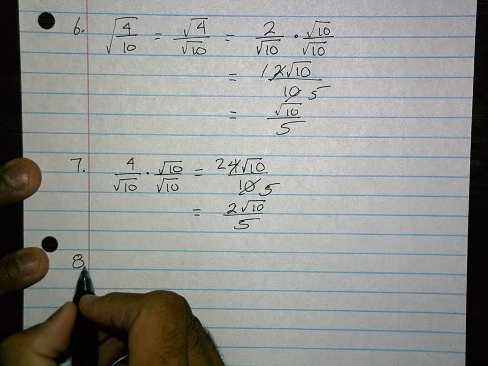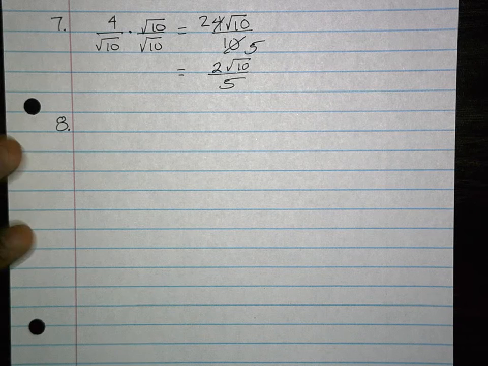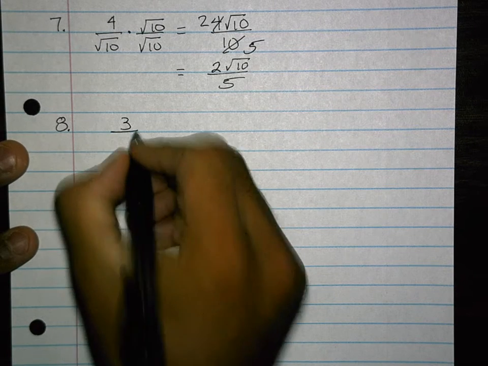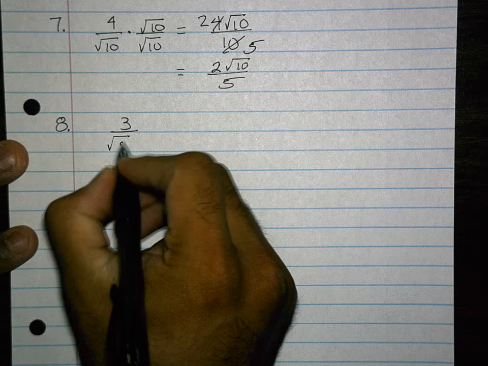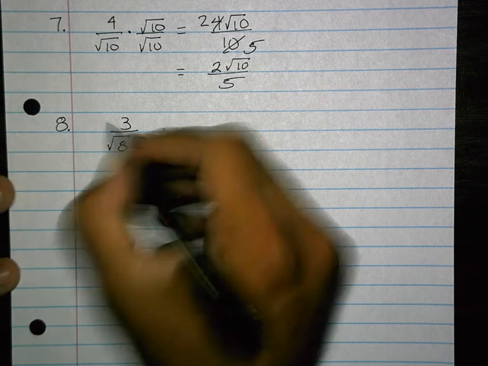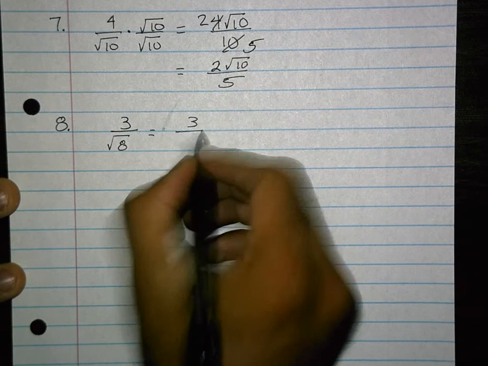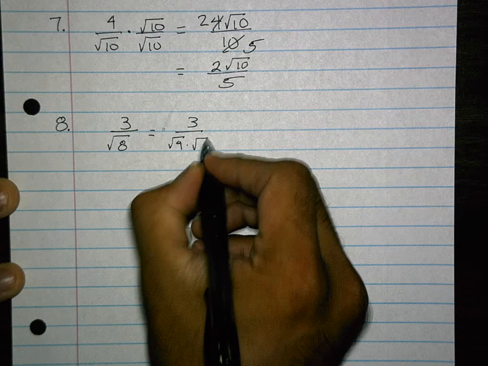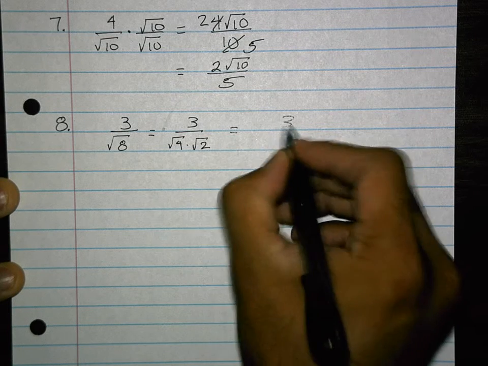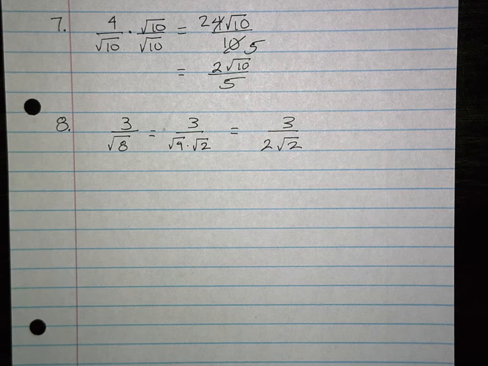Number 8 is 3 over root 8. So I can either simplify the radical first or rationalize it. I'm going to go ahead and simplify it first. So this equals 3 all over root 4 times root 2, which equals 3 over 2 root 2. Okay. Now I'm going to rationalize it.